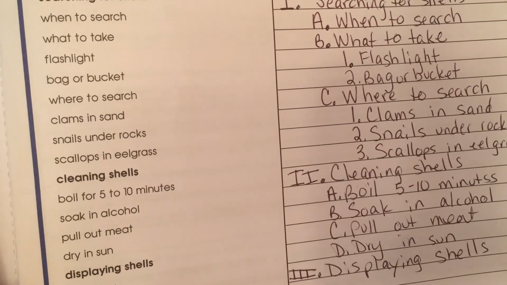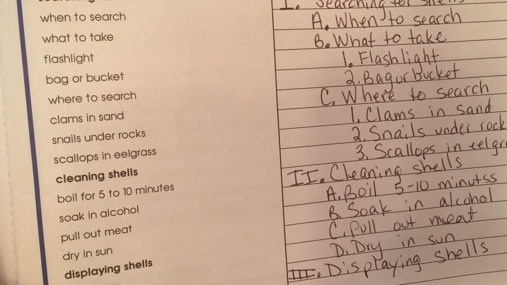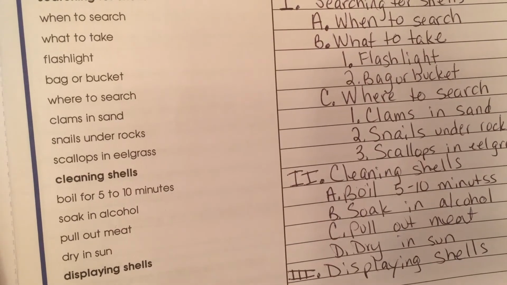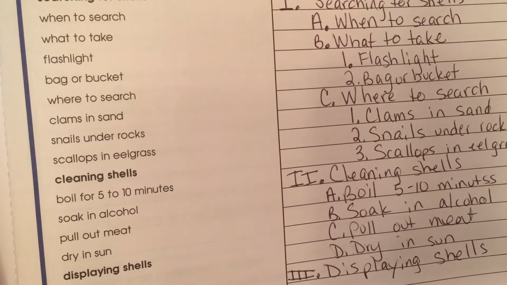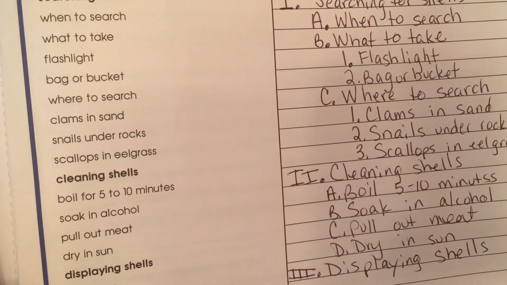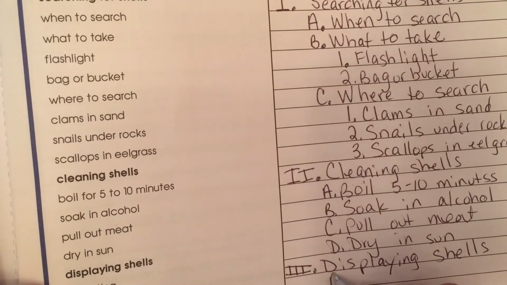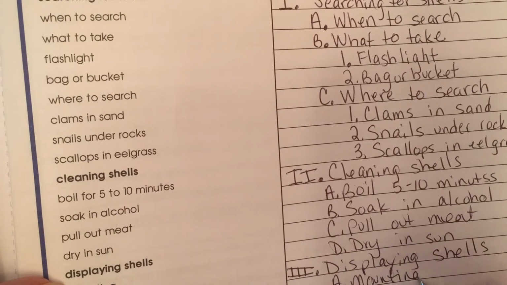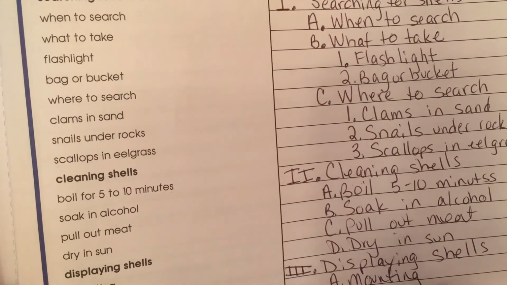Okay, mounting, labeling doesn't have to do with mounting, but it looks like use scientific name and tell where, when, and who has to do with the labeling. So I'm going to use these two as details that go under the labeling. So this will be A, this will be B. A will be mounting. B will be labeling.